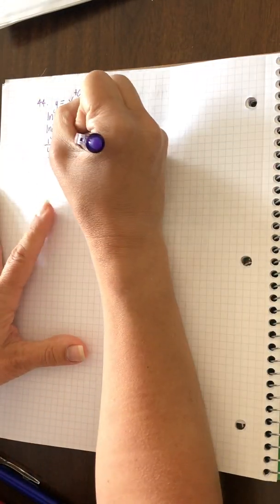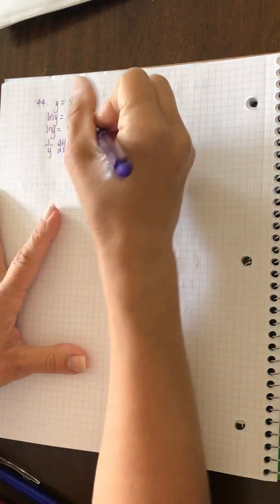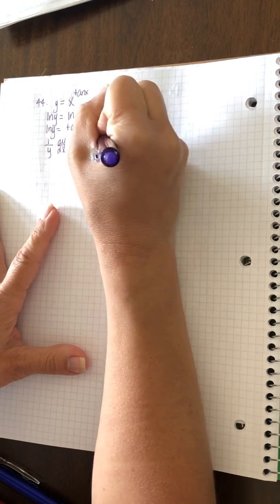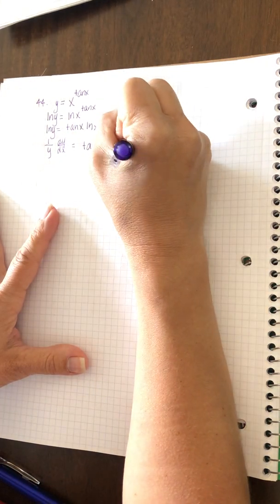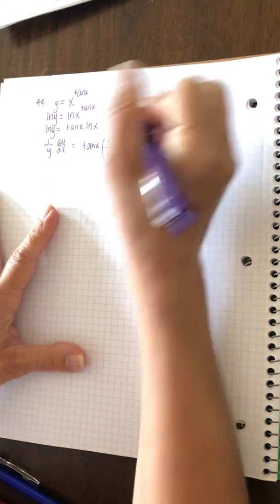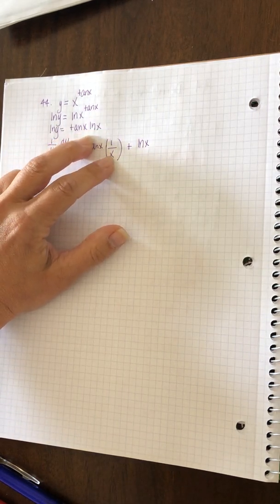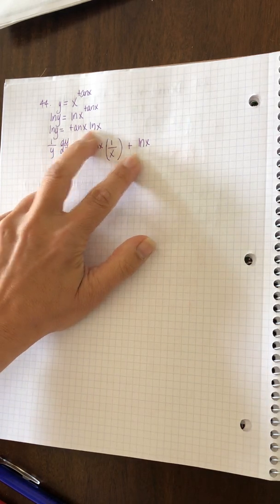I'm going to use the product property. So I'm going to do the tangent of x times the derivative of the natural log of x, which is 1 over x, plus the natural log of x. So the first, tangent, times the derivative of the second. Derivative of natural log of x is 1 over x, plus the second times the derivative of the first. And the derivative of tangent x, I believe, is secant squared x.